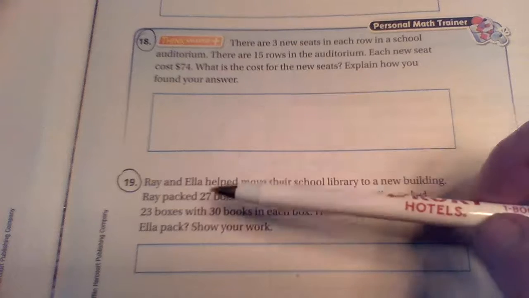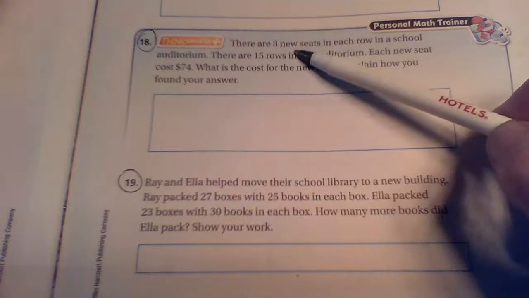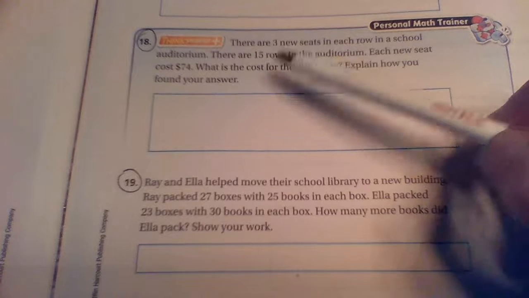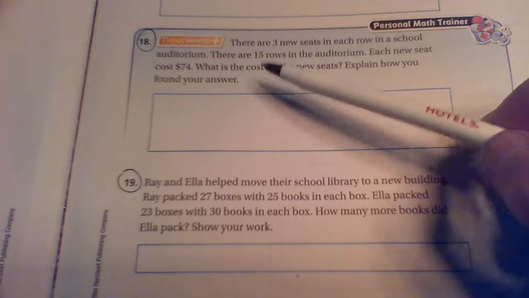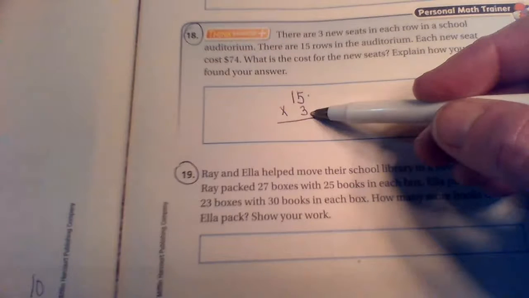So the first thing I'm going to do is figure out how many total seats that is. 3 seats new in 15 rows. So I'm going to take 15 times 3 because I have 15 rows of 3 seats that I'm replacing.